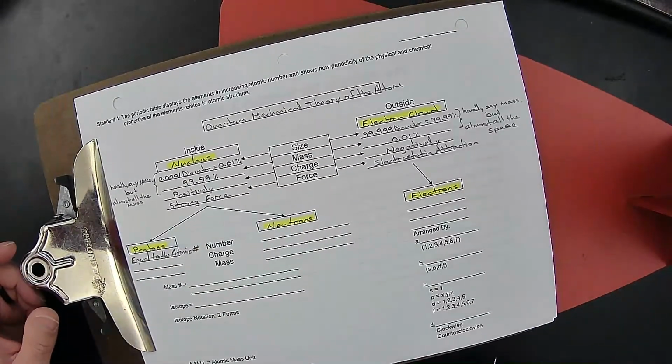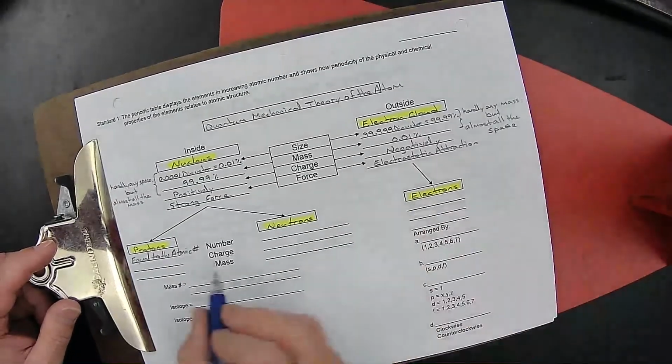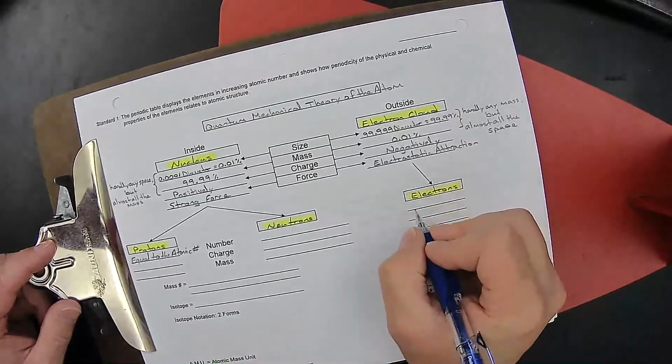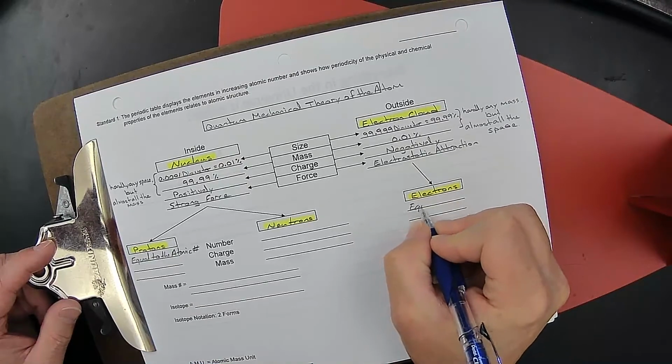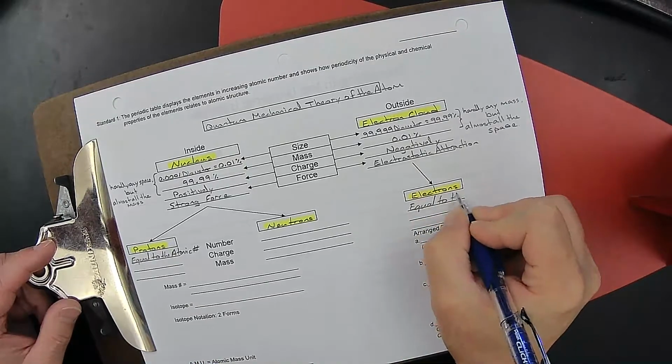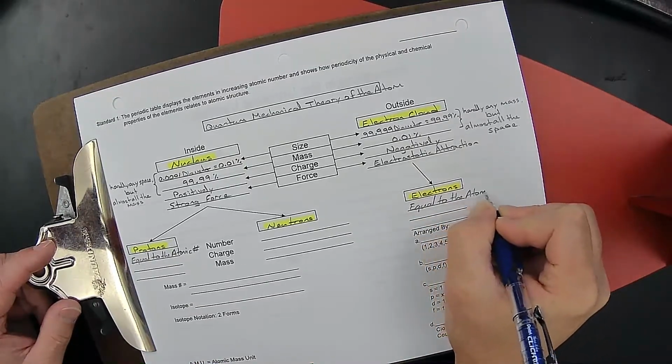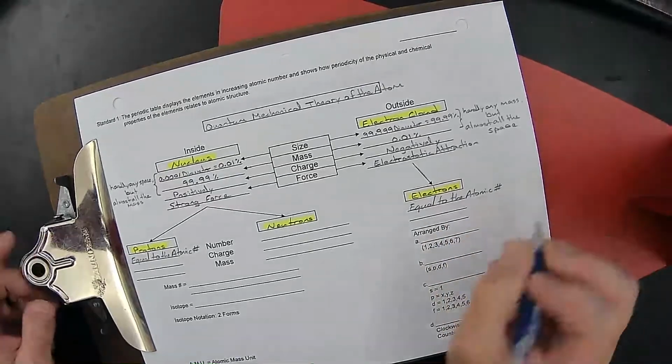We also found out that the number of electrons is also equal to the atomic number.